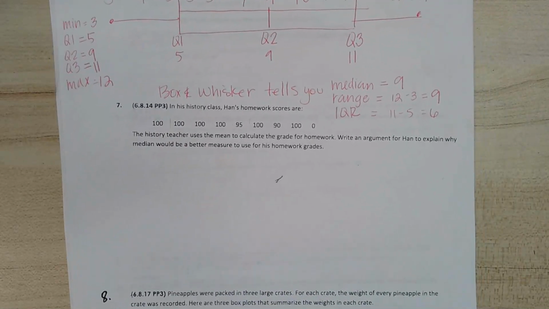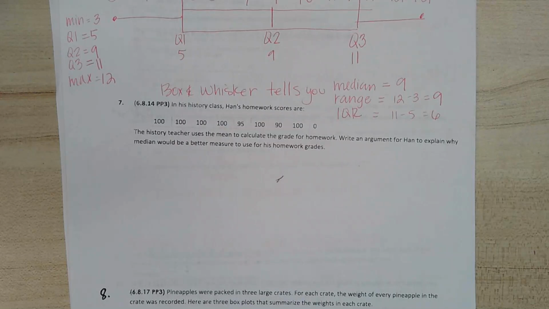All right, so now looking at 7. In history class, Hans' homework scores are 100, 100, 100, 100, 95, 100, 90, 100, and a 0. Oh, man. Oh, man, he had how many 100s?